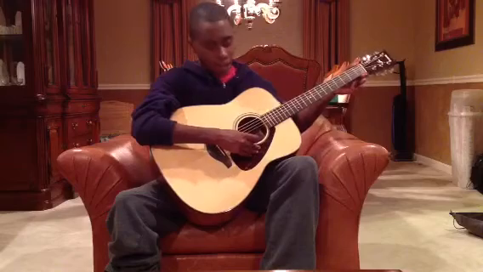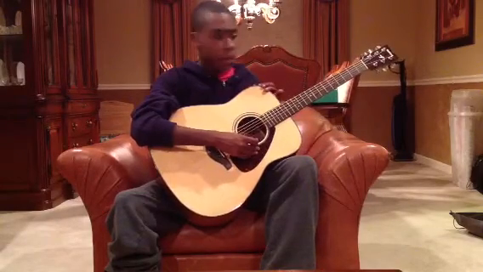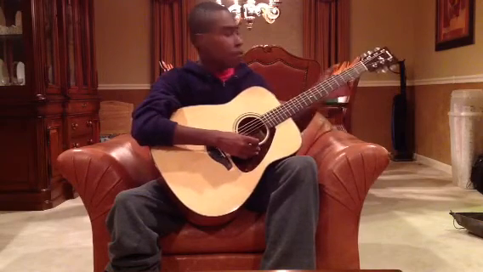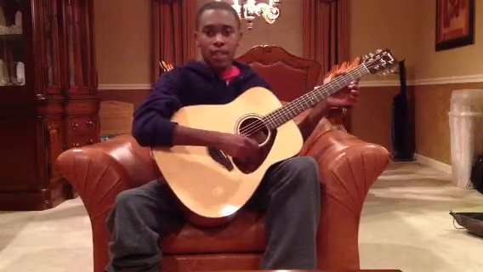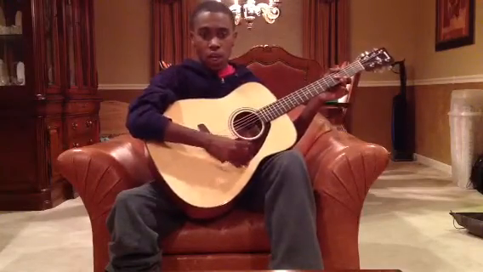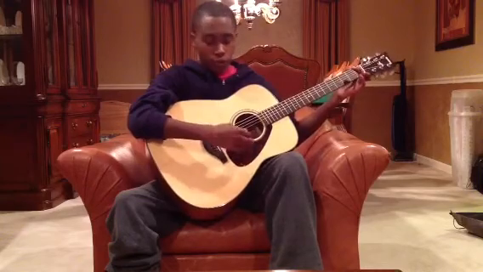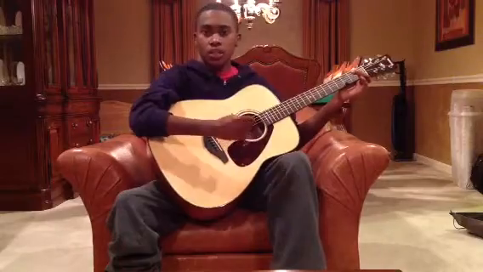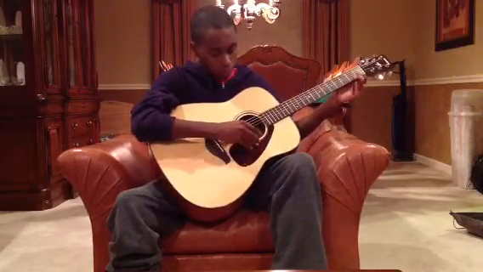The neck connects the head and the body and has the fretboard on it. The fretboard has the frets, which represent the continuum of the frequency of the strings. When you put your finger on the frets, it changes the sound of the strings. Let me show you.